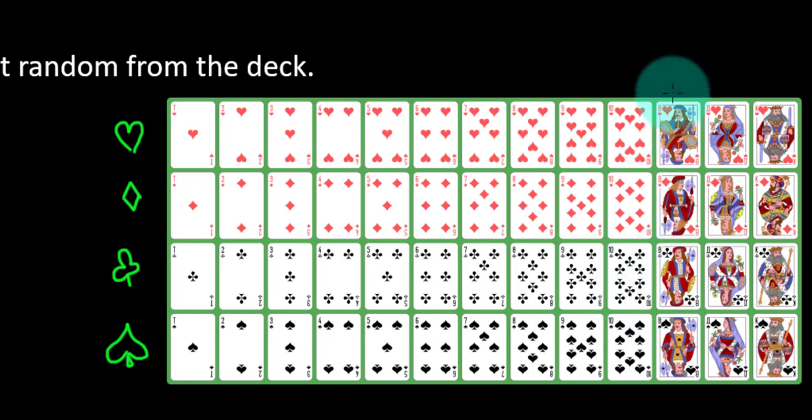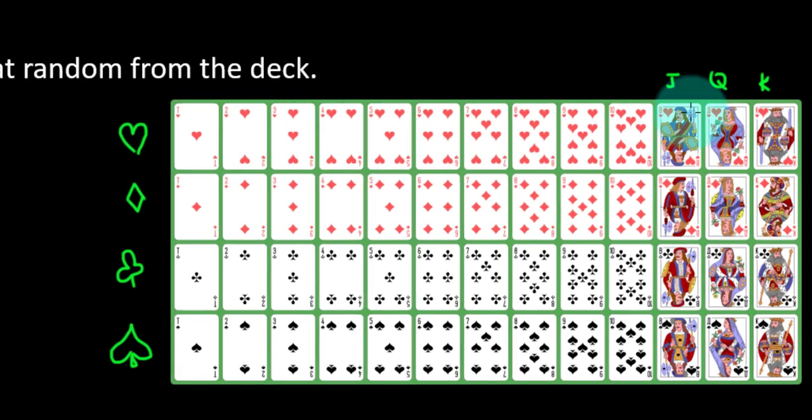And then there are the face cards. Here we've got the jack, queen, and king. So just a brief review there. There is 1 suit for each of these valued cards. So there's 1 heart that is a 2. There is 1 jack that is a heart. There is another jack that is a diamond.